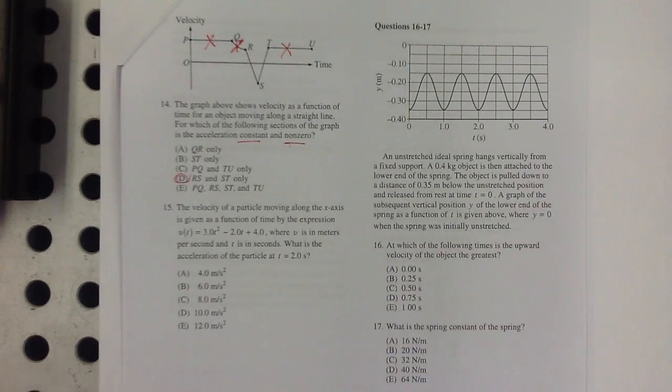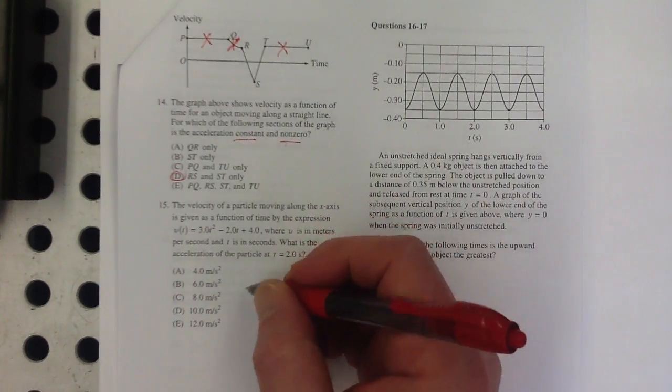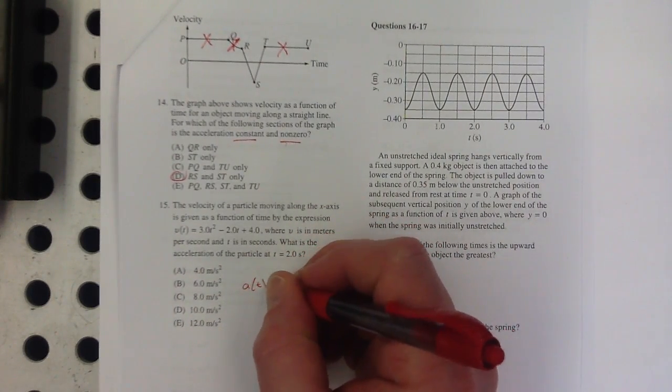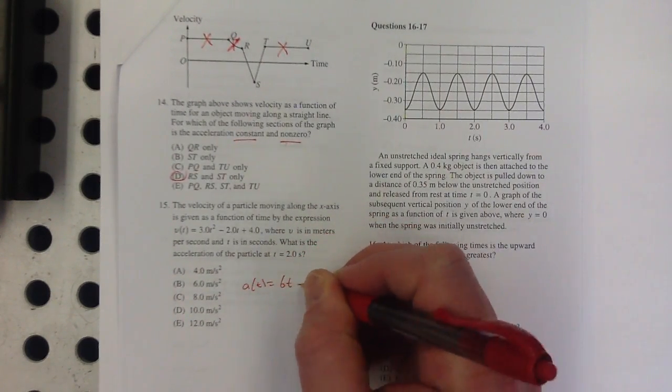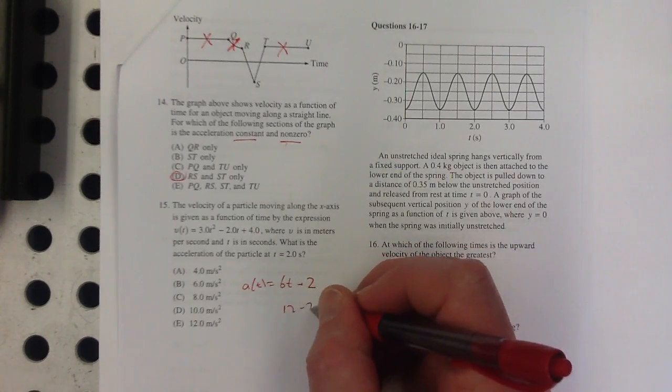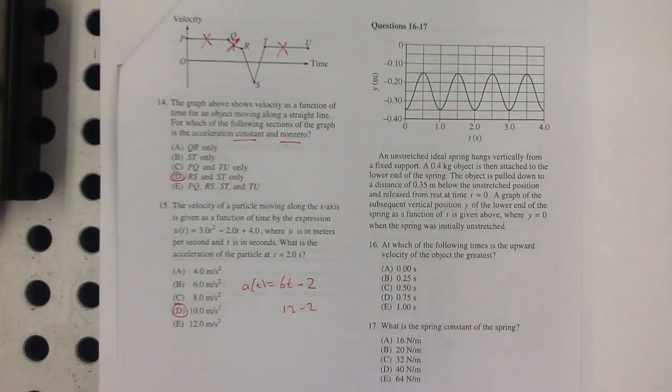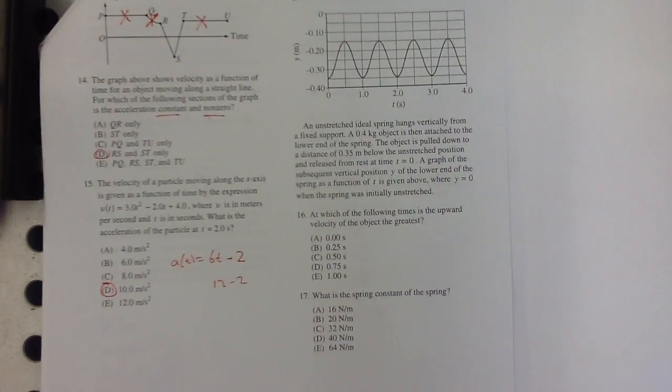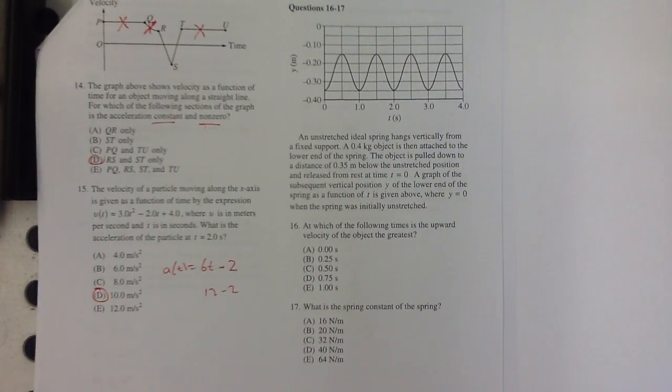The velocity of a particle is this. What's the acceleration? Acceleration is the derivative of that. That's 6t minus 2. Plug in 2. 12 minus 2 is 10. That's for babies. Next problem, number 16 and 17.